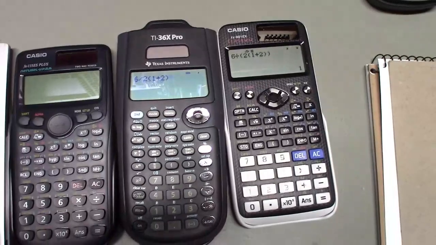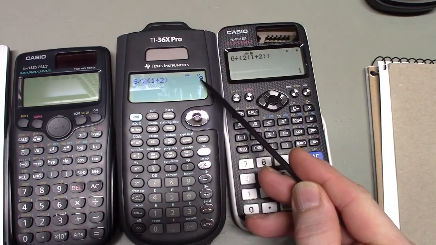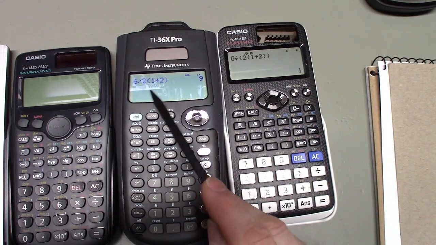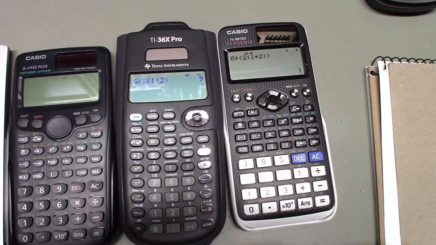But most importantly, when I hit the enter button, we get the correct answer of 9, even though we omitted the multiplication symbol. This calculator doesn't care. It does it correct either way.